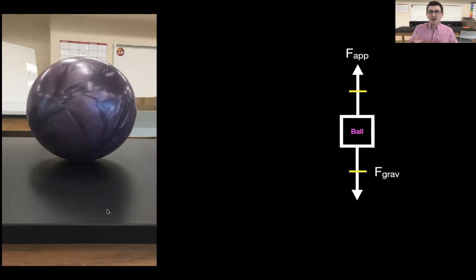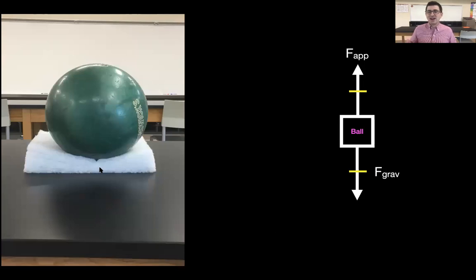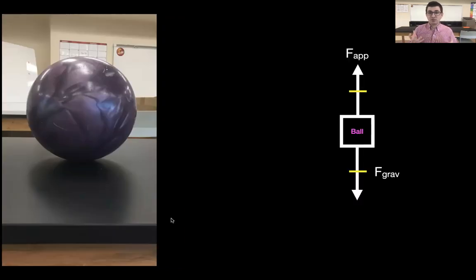The table can't be applying a force because it's an inanimate object, and inanimate objects can't apply forces. But if we look back at the previous examples, like let's say the foam is an inanimate object and it can apply a force because of that deformation. We can see the force with our eyes. But the issue with this bowling ball is that it's harder to see the force with our eyes because it looks like the table doesn't even care that the bowling ball is on top of it.